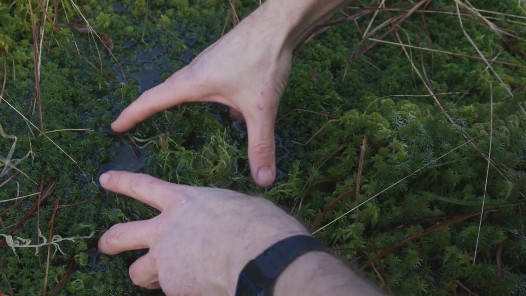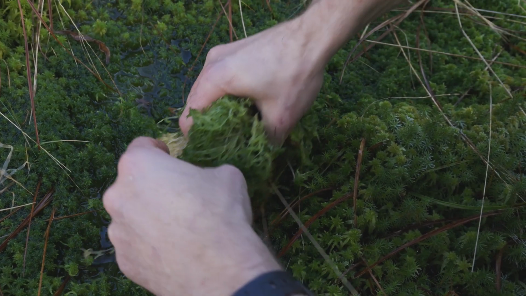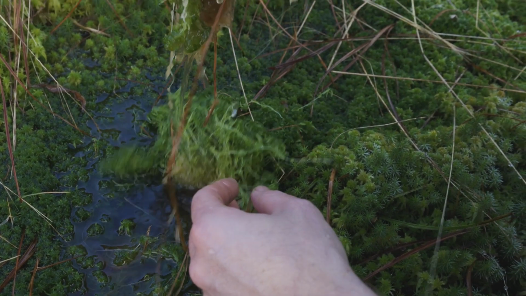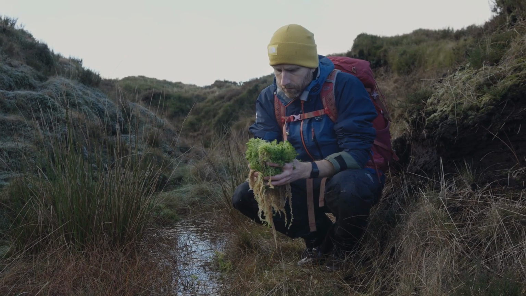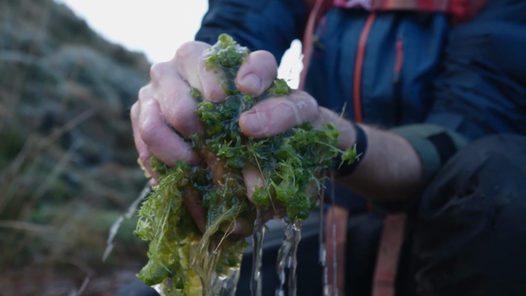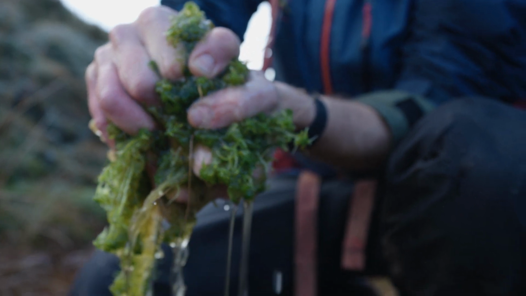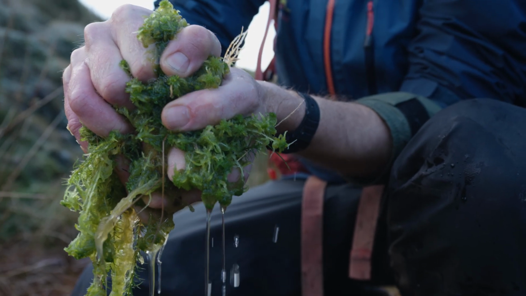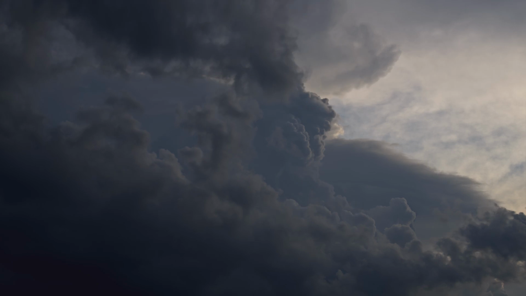A key species that we're interested in up here is sphagnum moss. Sphagnum moss is the main reason why bogs like this become carbon stores. And it's really powerful in terms of changing the way that these catchments behave hydrologically.